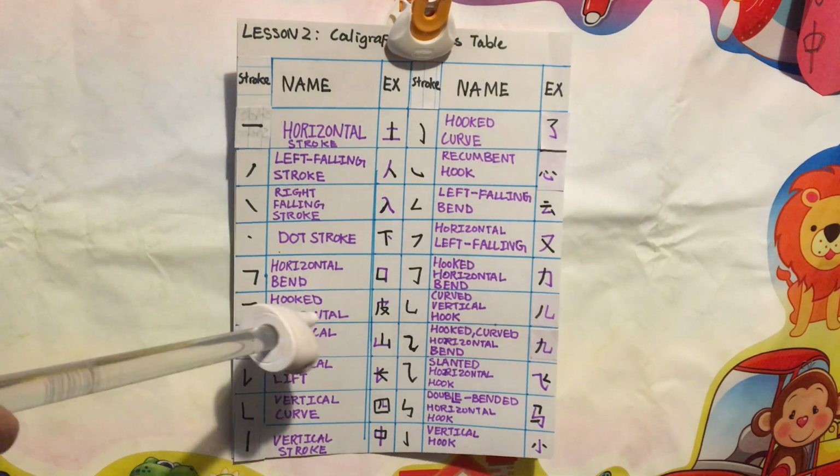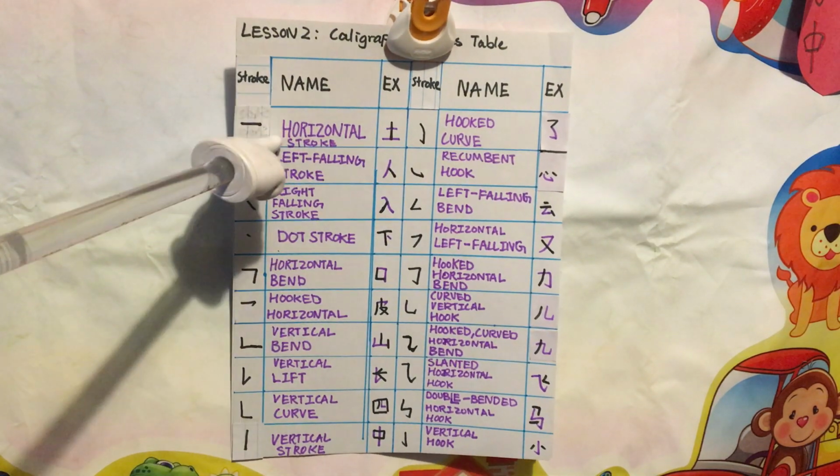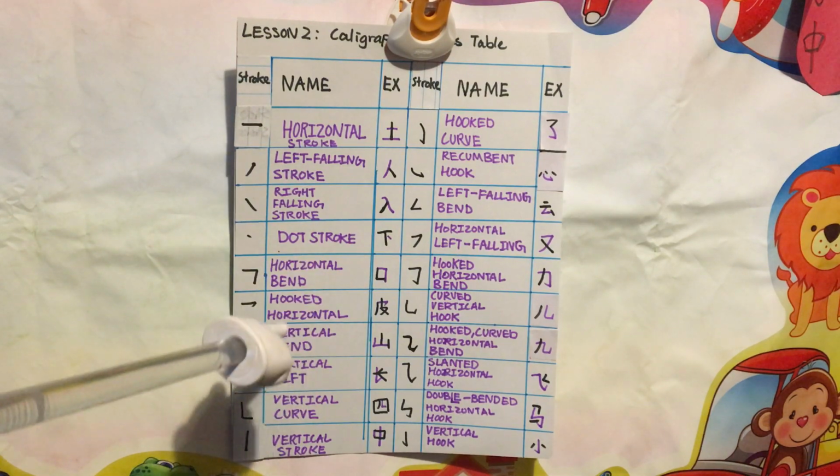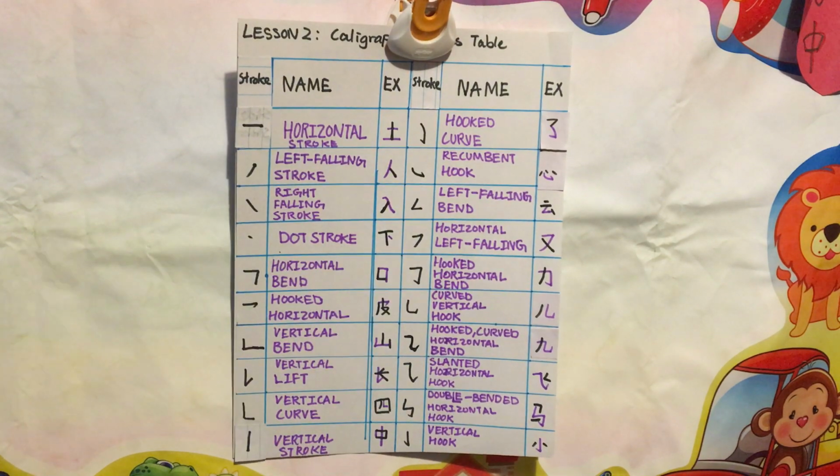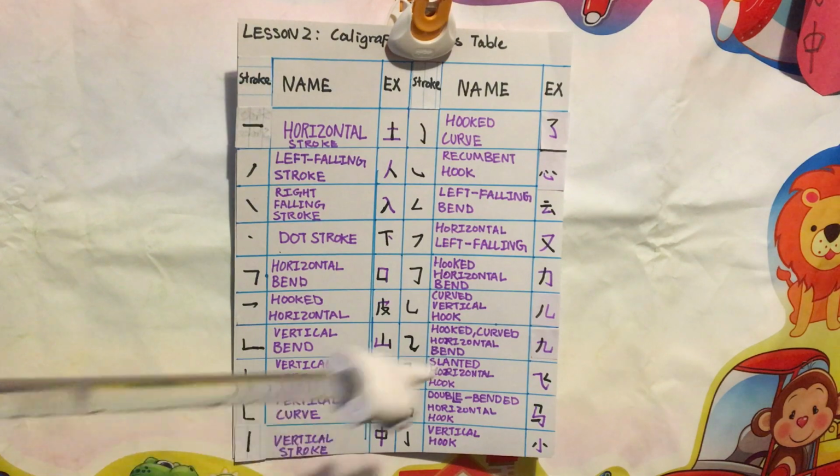Okay, you have the hooked horizontal stroke, and as you can see, it is a horizontal stroke that has a hook on it. Example word, we have 皮, which is more like your skin, but not exactly your skin because your skin's soft and smooth, for most people, that is, except me. It's more like animal skin, more rough, kind of like leather, not exactly as smooth. And so that's what 皮 is.